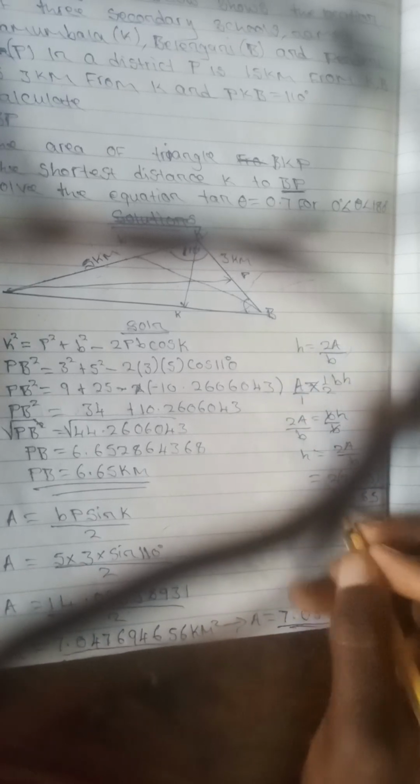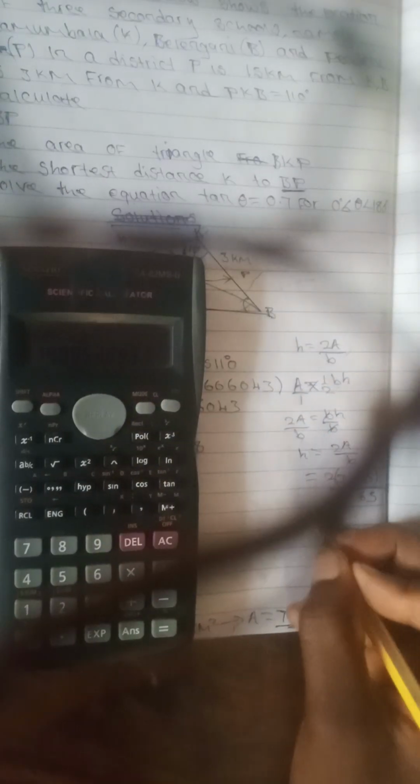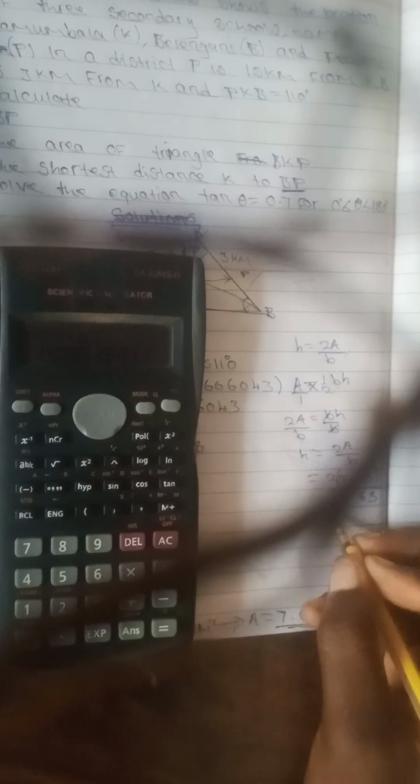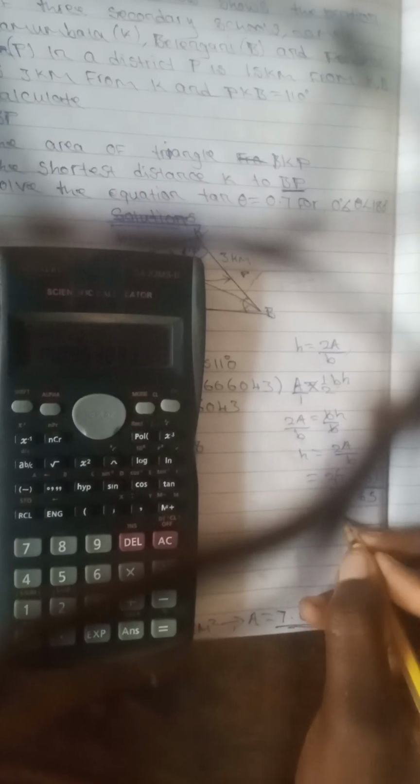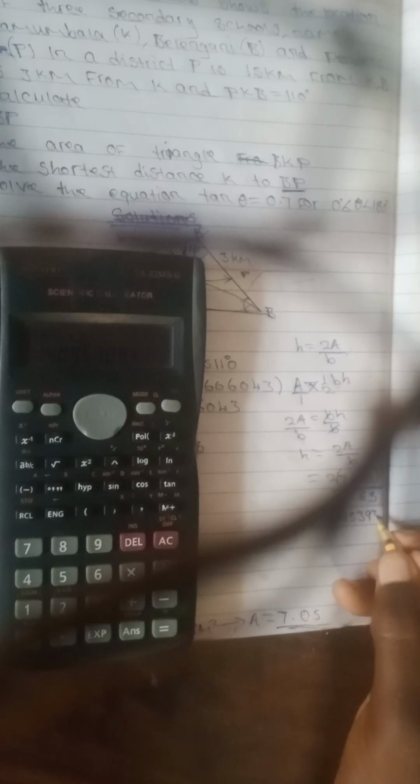So h will be equal to this number times 2. So we are multiplying this and it is giving us 14.095391 over 6.65.